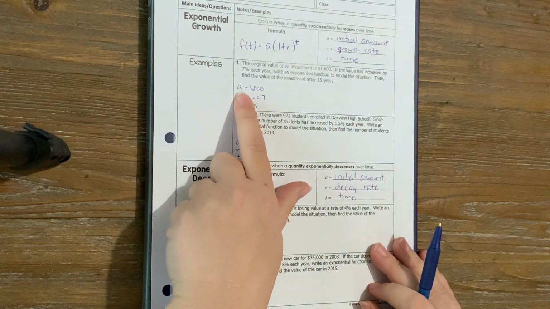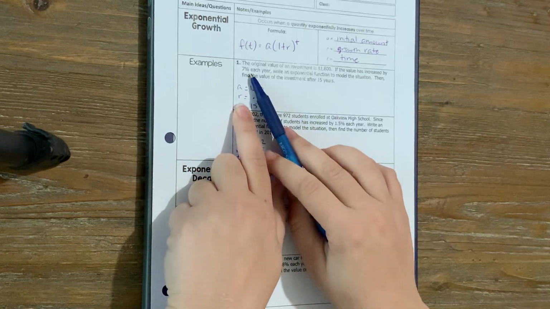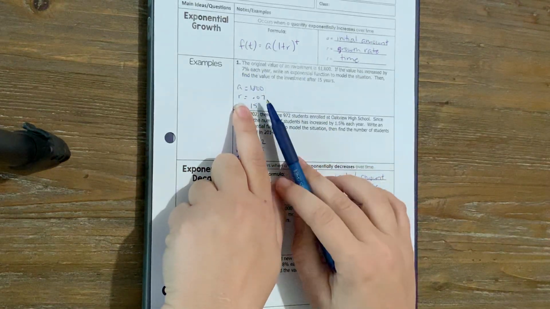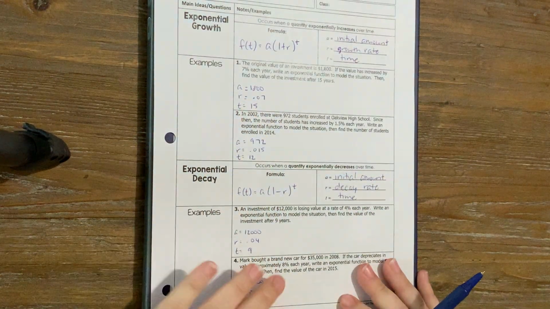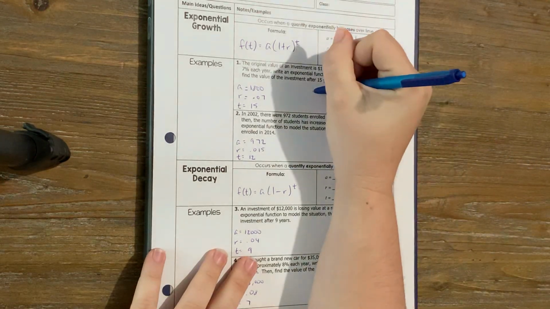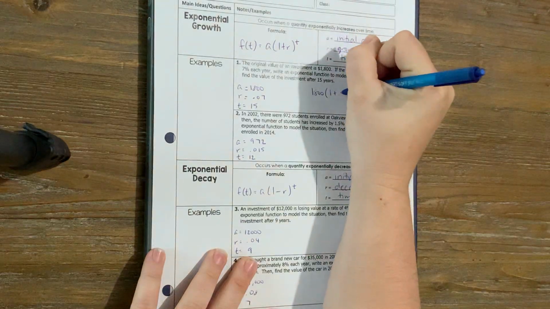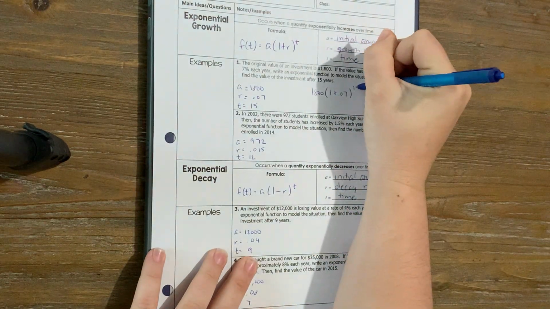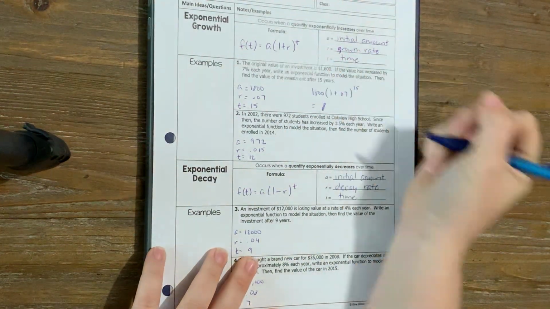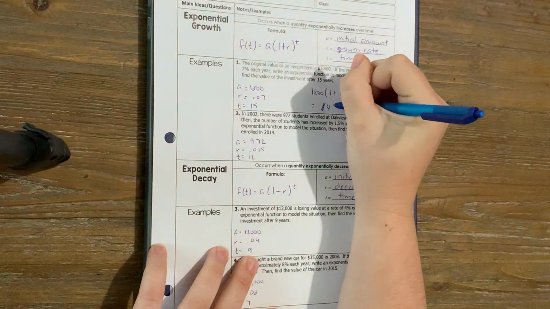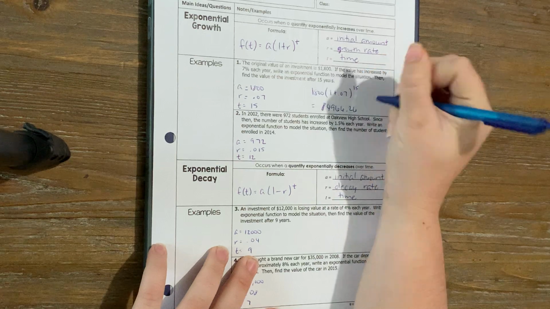Okay, well, our initial amount on this is going to be $1,800. Our rate, you want to change the rate from percent to decimal format, so it turns into 0.07, and our time is 15. So if we plug that into our formula, that would be 1,800 times 1 plus 0.07 to the power of 15. Okay, and when you type that in, you should get $4,966.26.